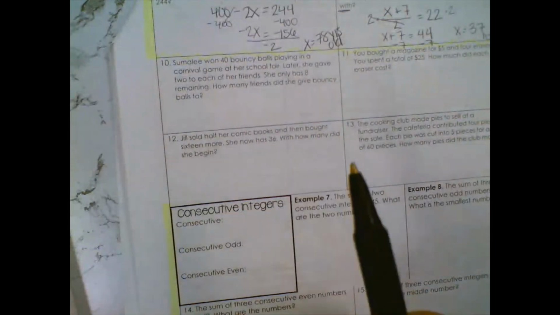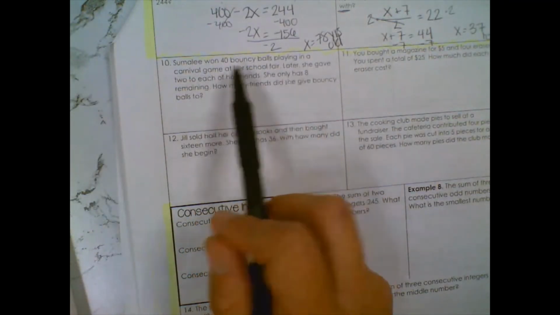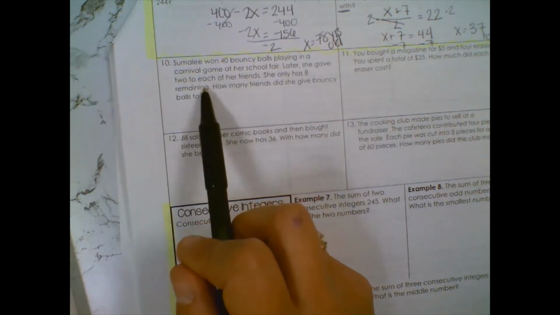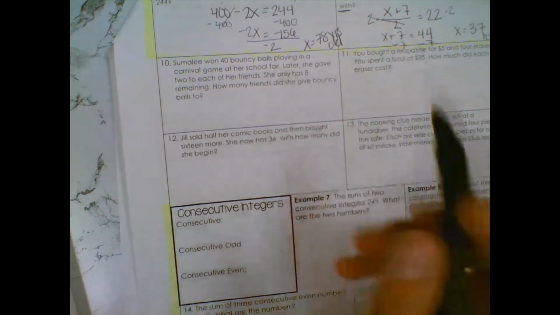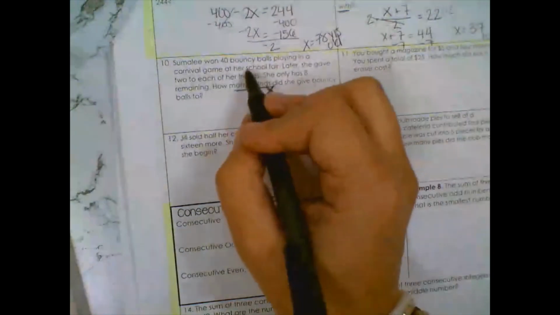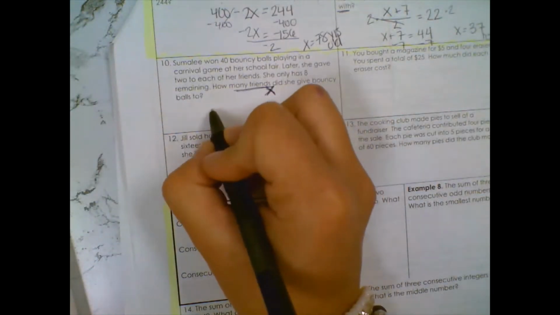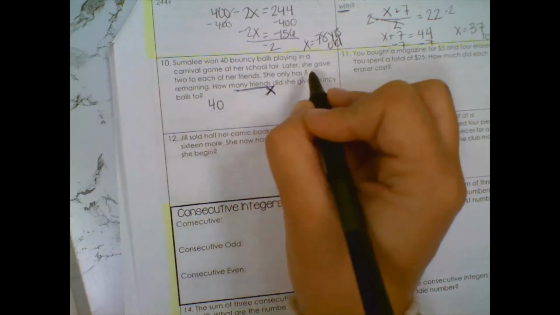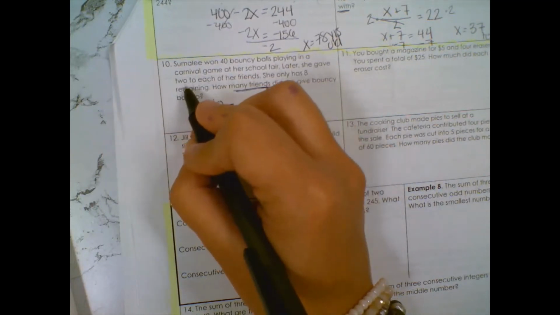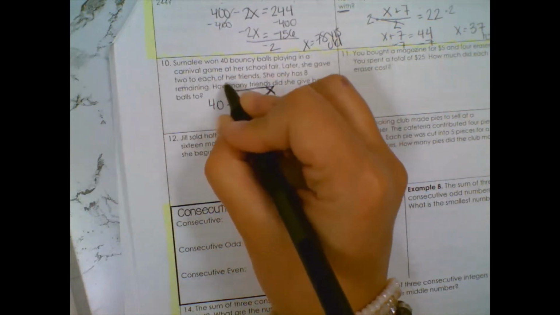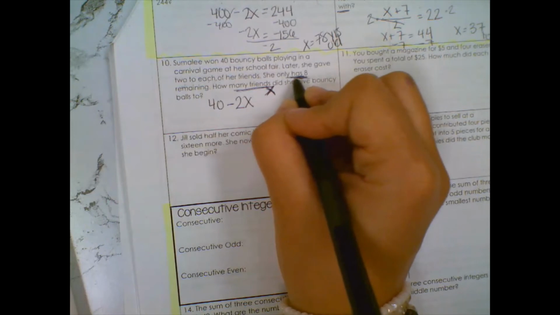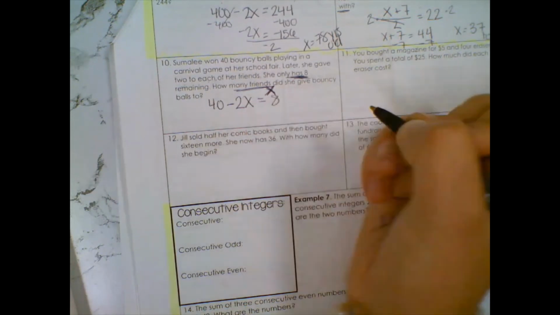Okay, so Somali won 40 bouncy balls playing in a carnival game at their school fair. Later, she gave 2 to each of her friends. She only has 8 remaining. How many friends did she give the ball to? So how many friends she had is our unknown. And then remember, we're just going to go in the order that the story is telling. So I start off with 40 bouncy balls, gave away, so giving away is subtraction, 2 each, 2 to each of her friends. So 2 each is multiplication, so 2 times x. And now the remaining she has is that equal sign, 8 remaining.